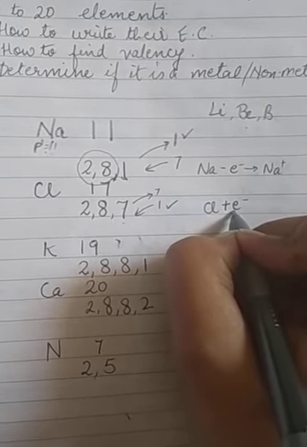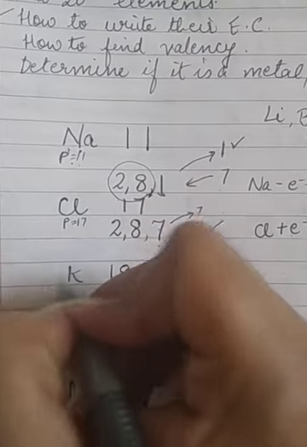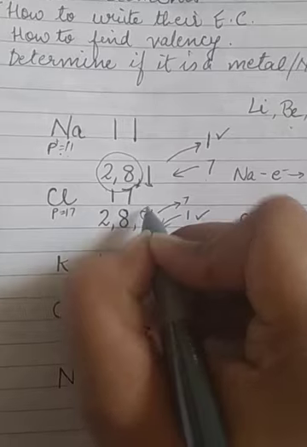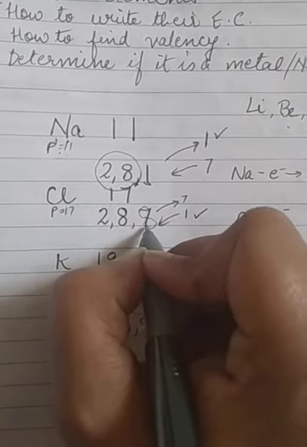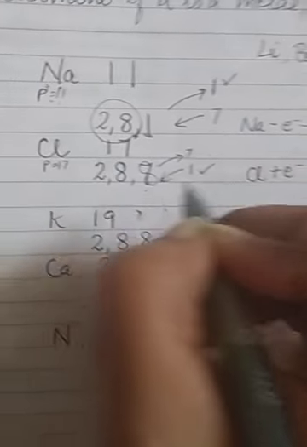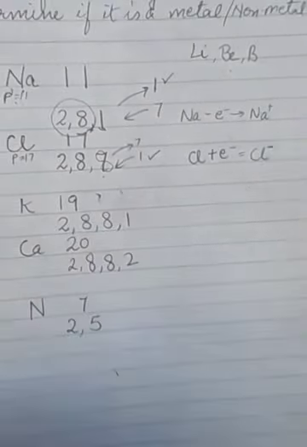Now when it takes one, how many protons were there? 17. And when it takes one, this becomes 8, and so the total number of electrons becomes 18. So it has an excess of 1 electron. So this becomes chlorine negative.